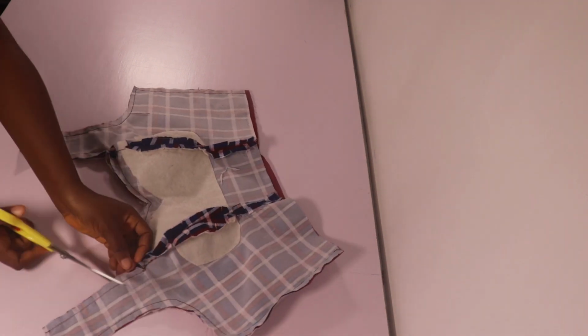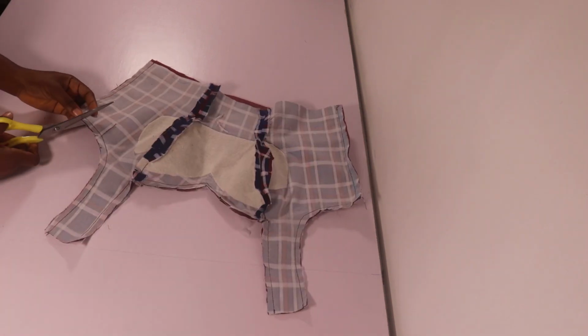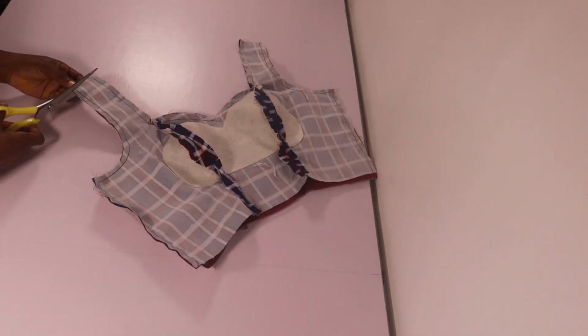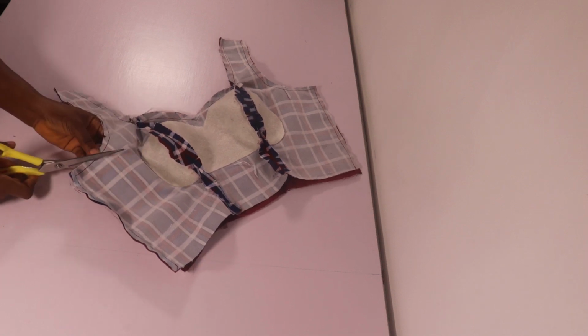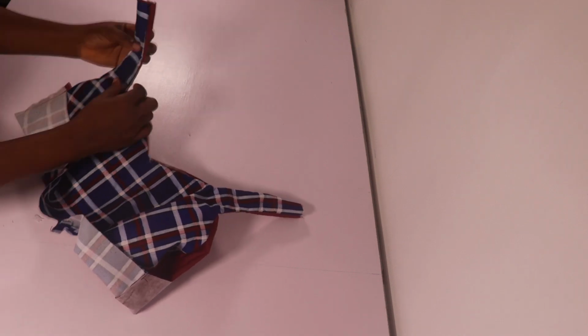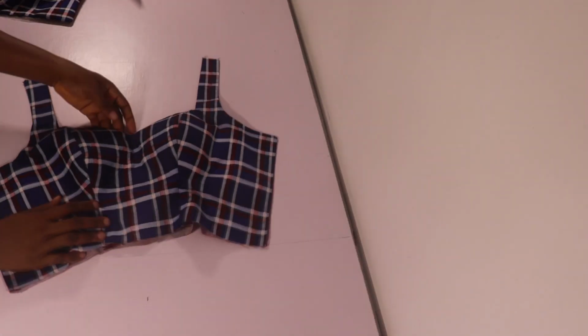So this is what the front looks like. I'm just making notches on the neckline, those points I stitched down, so that it is easier for me to press later on. After doing that, I will just turn this over to the right side like so. So this is what it looks like after I turned it over and then I've given it a very good press.